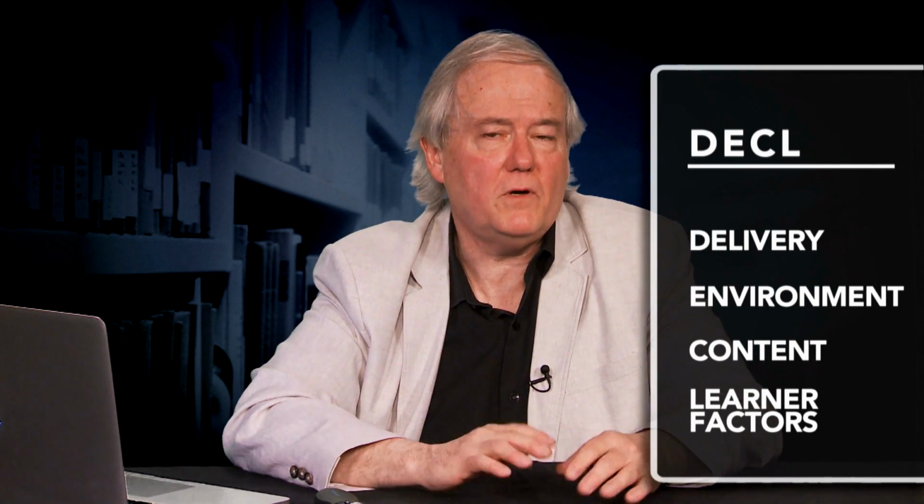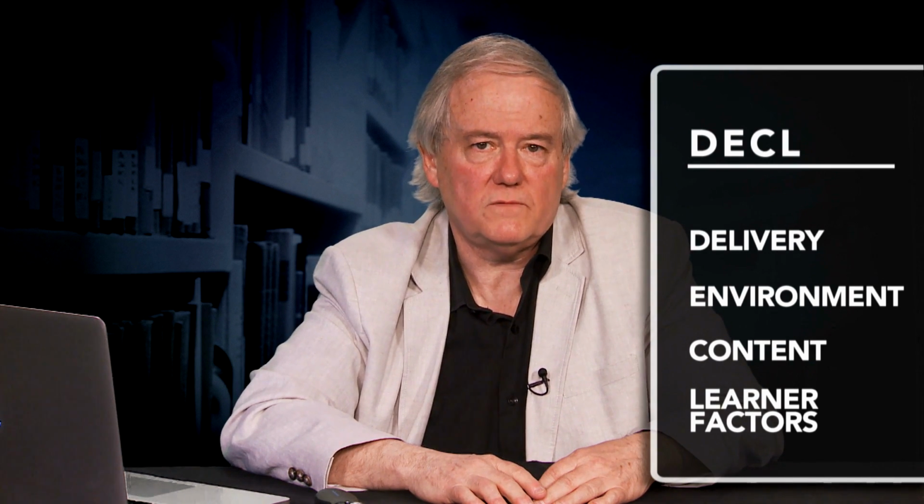The omnibus model called DECL is a sociological model of instructional design. DECL stands for Delivery, Environment, Content, and Learner Factors that comprise achievement. So we'll follow up on this model. Details of the model can be found in my 2005 paper, Making Your Own Educational Materials.